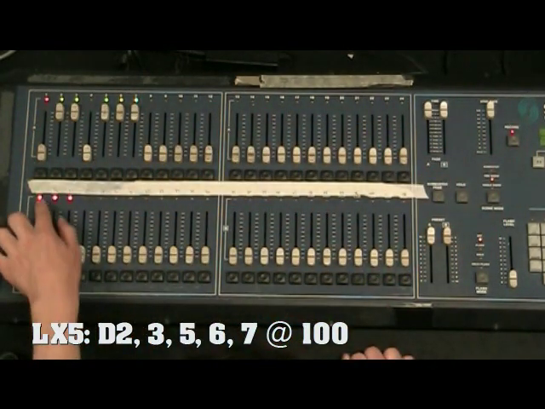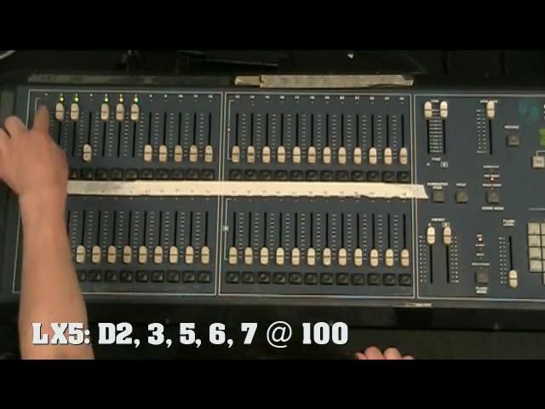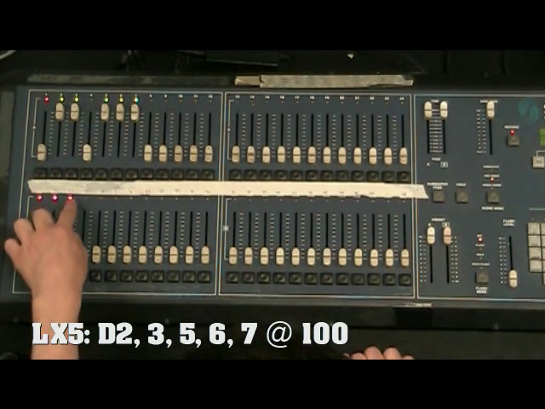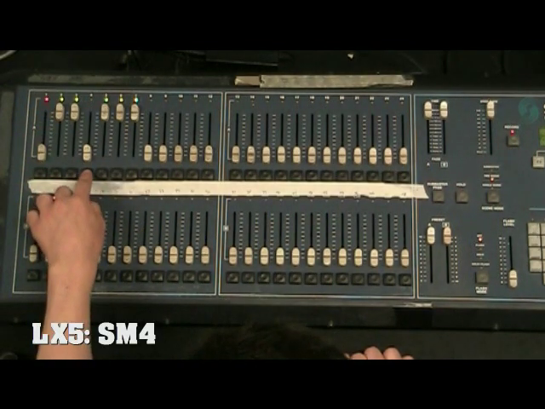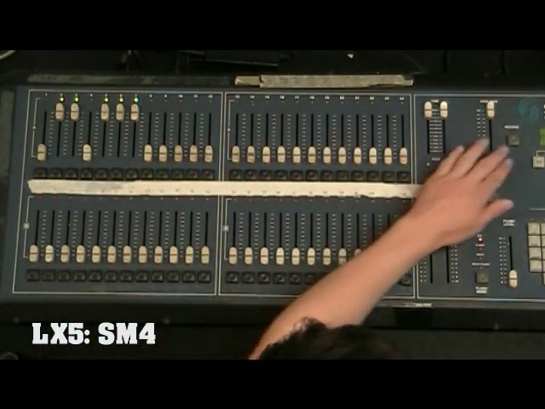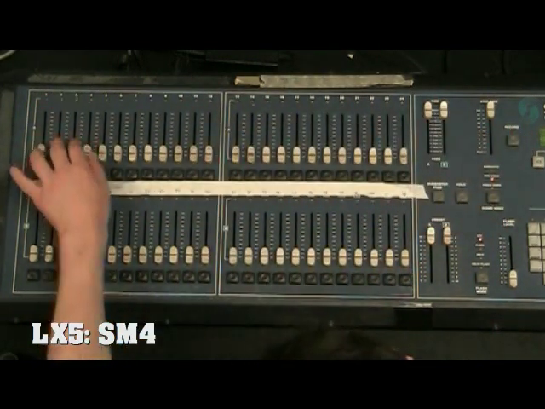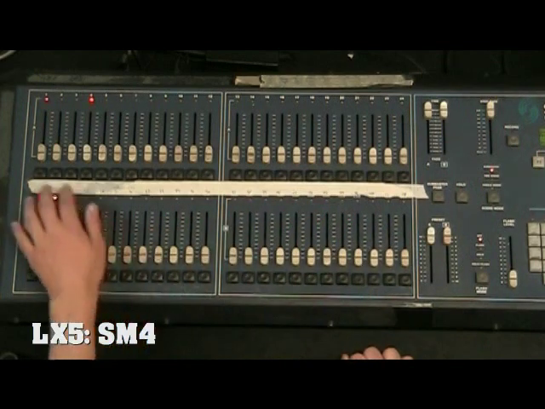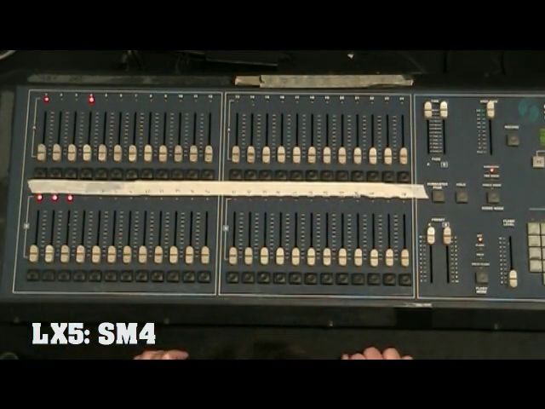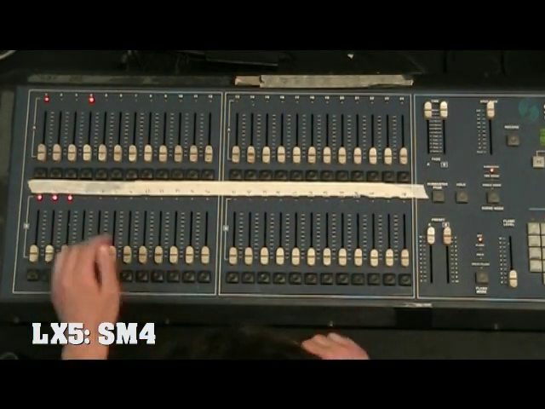Record that, and as you can see, all your program submasters are flashing. So I'll just program that into the next one, SM4, right at the top there. Exit record mode, bring these out, go back to SubMaster mode, and I now have my entire scene ready to be programmed or run. I apologize.